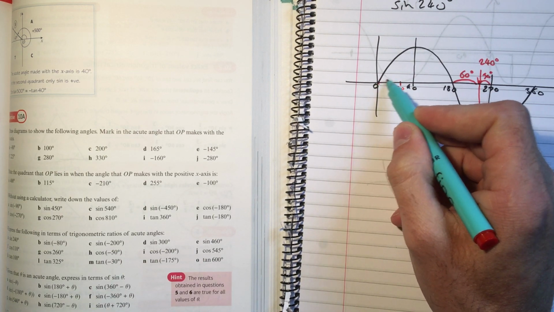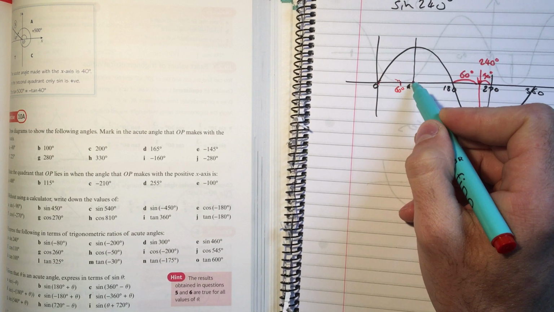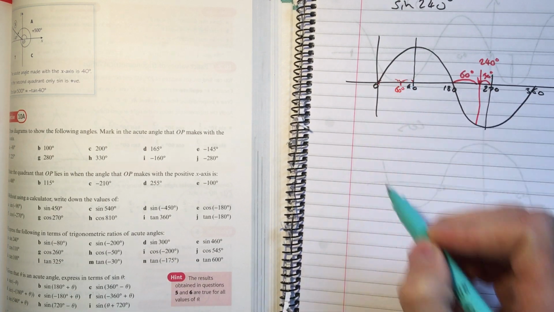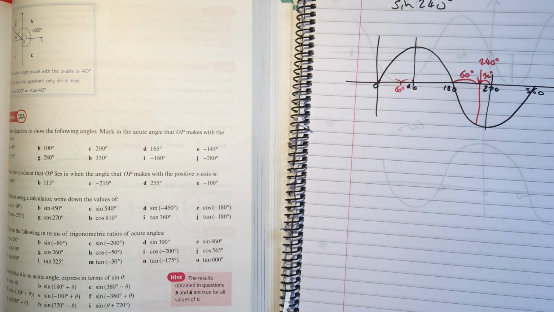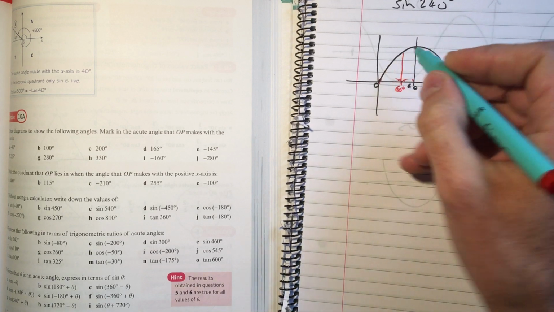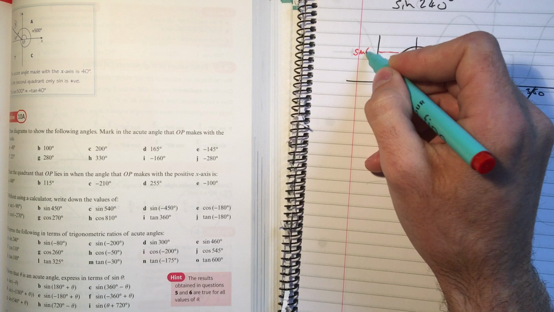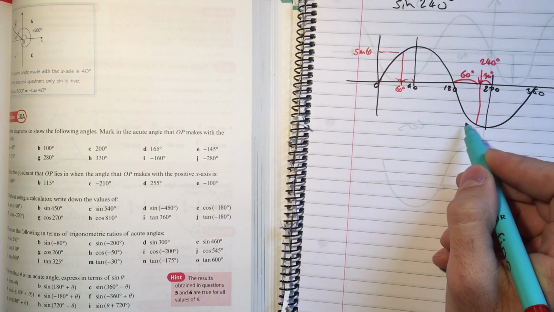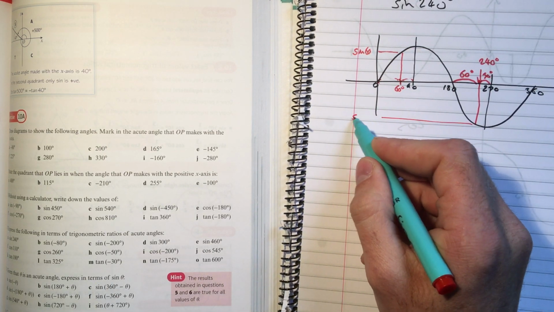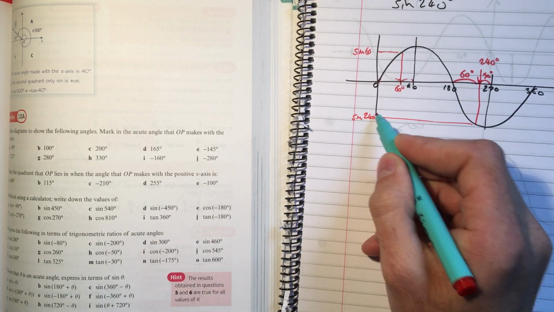From 0, 60 away is 60 degrees. From 90, 30 away is 60 degrees. Then if I go up to the graph and across, this here is sine of 60 degrees, and this here is sine of 240 degrees.